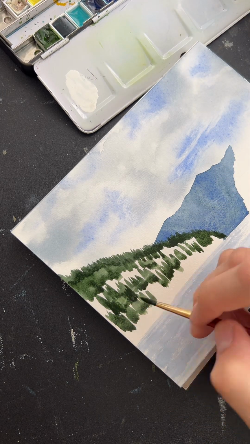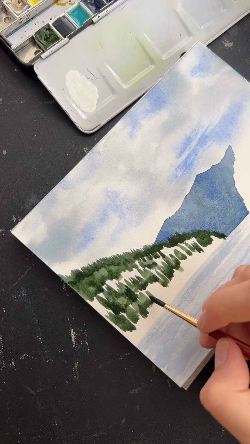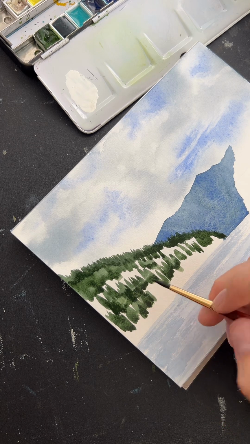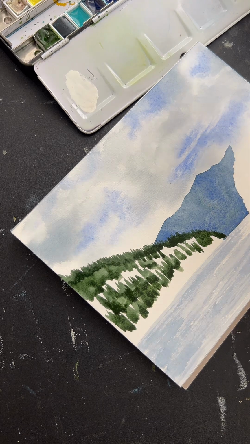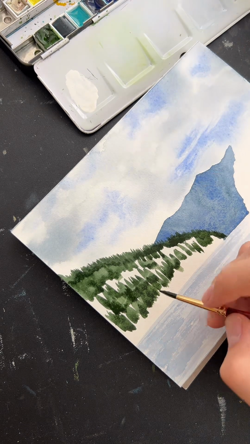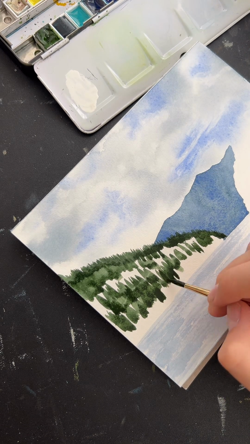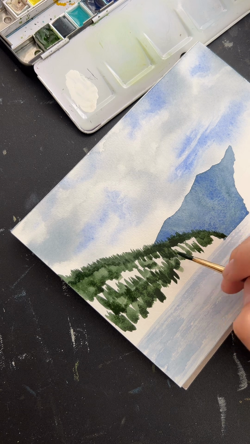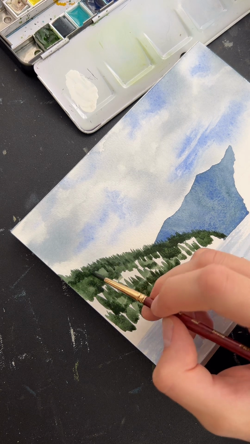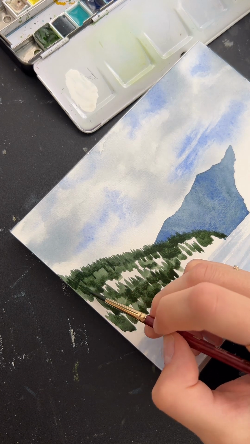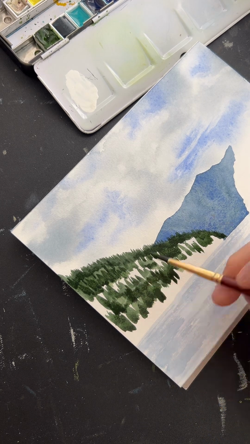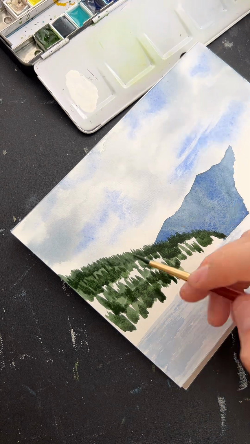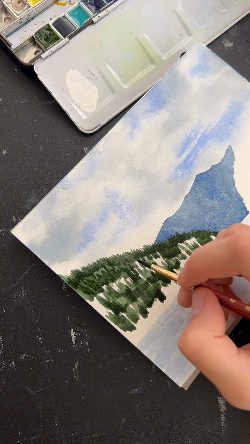Now, as these little trees dry, you can go over the top of them with more of these tree shapes, and it will just kind of look like a forest filled with trees. So now I'm just starting to overlap. Again, I have not changed the color. The darker colors come from just overlapping the same color twice.